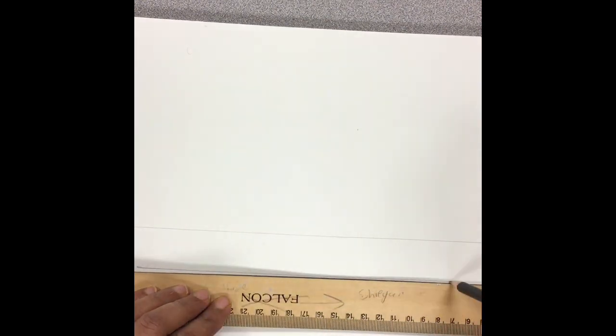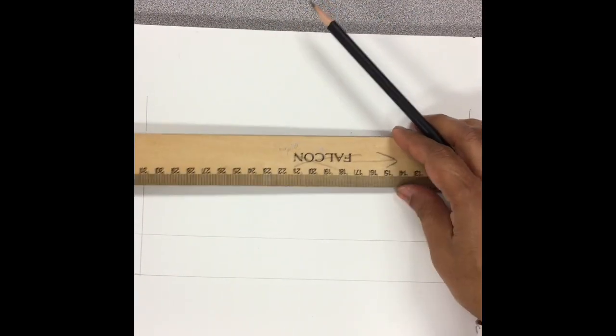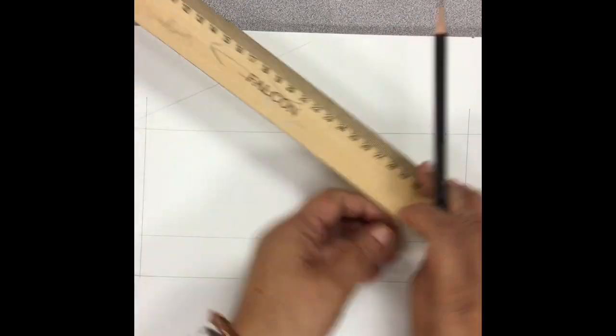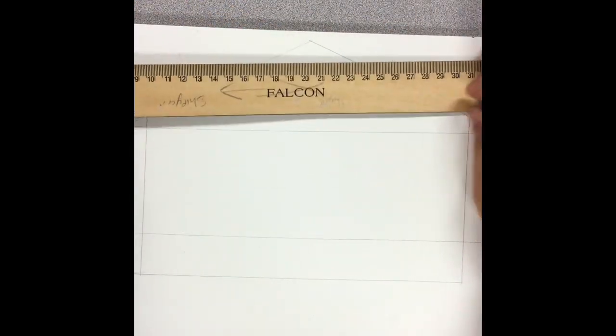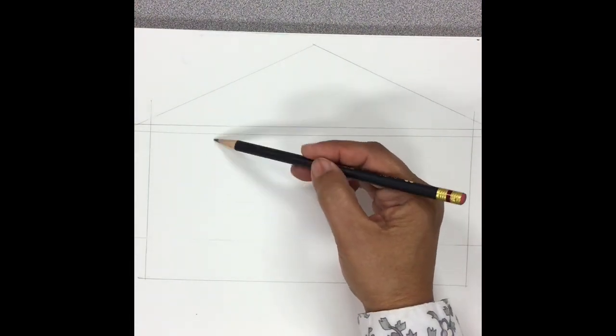I'm here drawing a regular single family home that you can see in and around Austin. So first I drew the base of the house, and then the sides, and then I'm going to draw the line for the roof, and I'm going to make a triangle roof. You can see that I'm using rulers for all the straight lines, and you need to do that too.